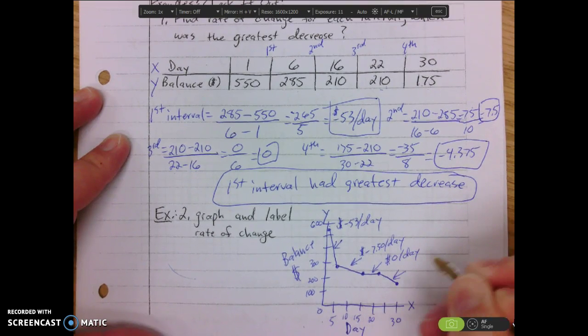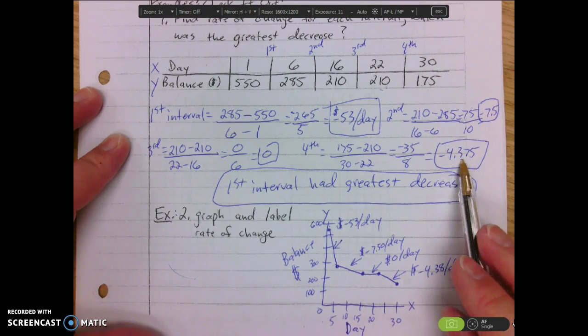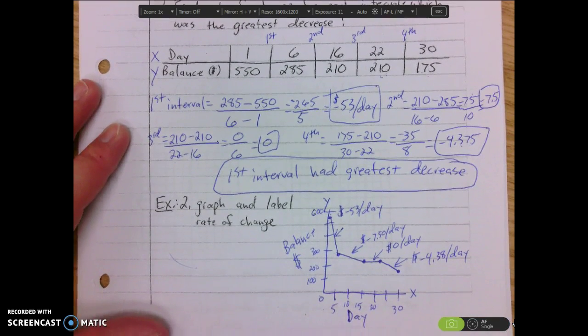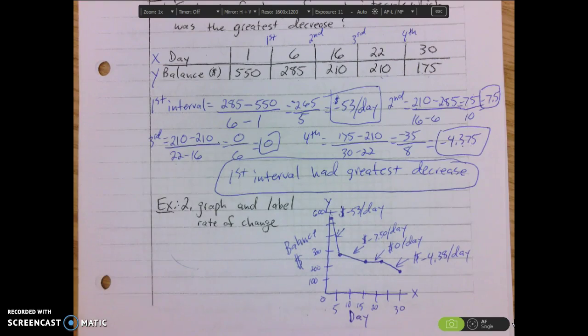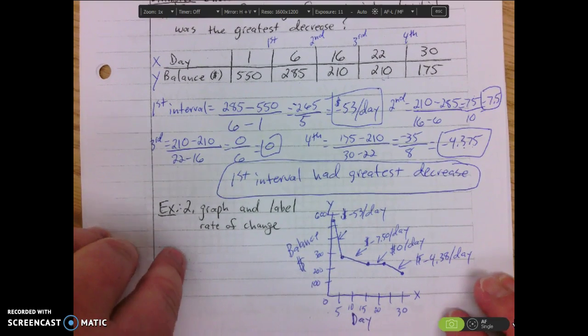In the last interval, it went down $4.38 per day. And I'll round to whole dollars and cents there, so I'll round that to 38 cents. That's how you label the graph. So that is rate of change. Now, rate of change is very similar to slope, so let's take a look at that.